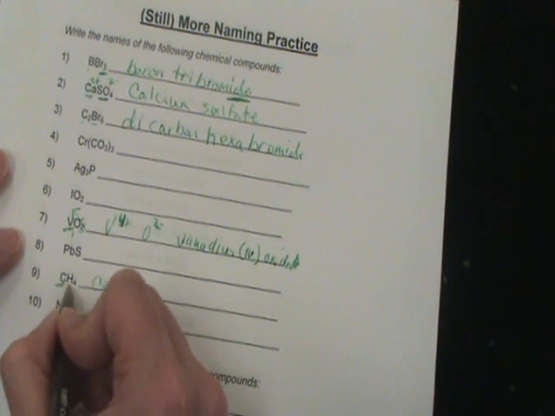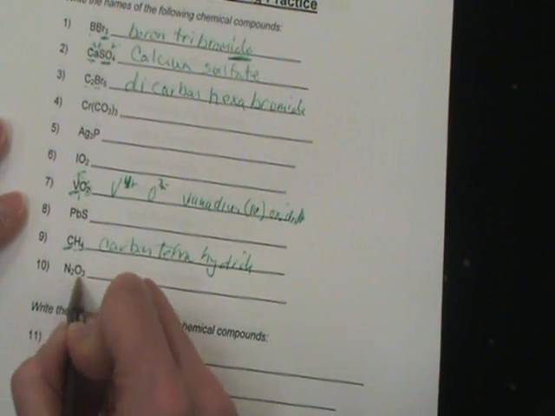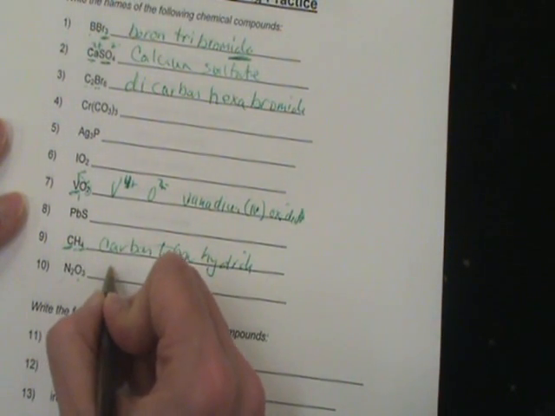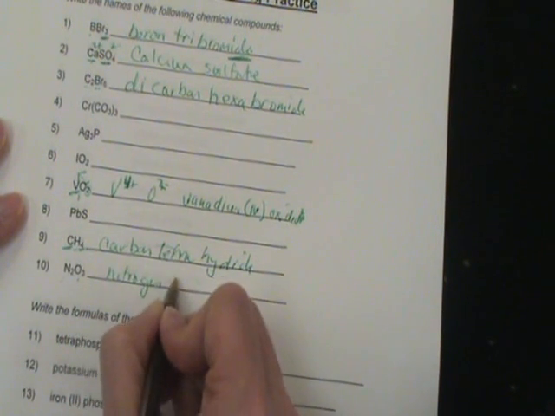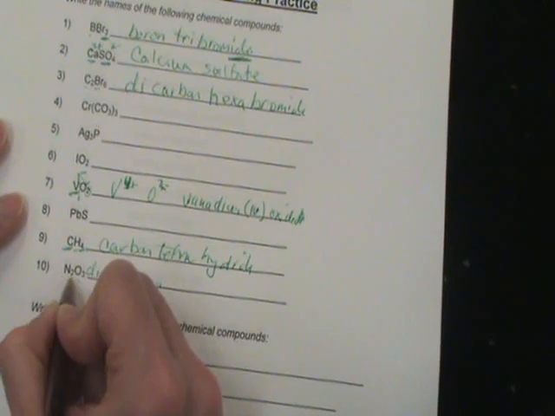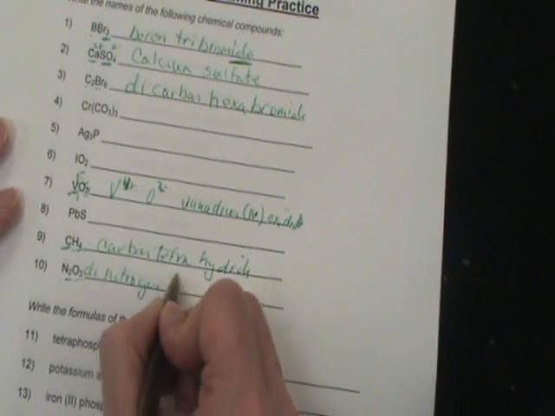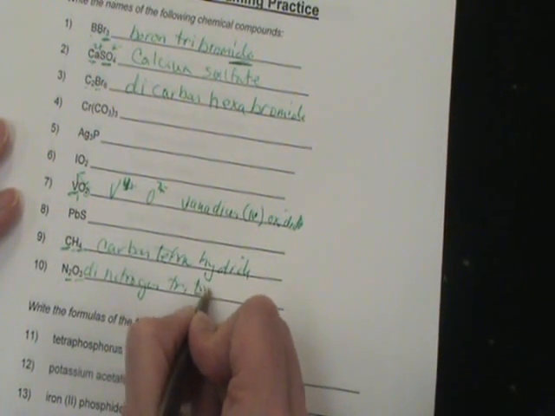Next one, carbon. And again, this is a non-metal. Carbon tetra, right? Hydride. And the last one here we have, again, is a non-metal. So this is a covalent compound. And so this is going to be dinitrogen, sorry, 2 nitrogens and 3 oxygens, trioxide.